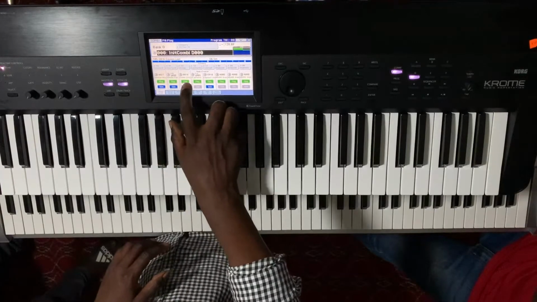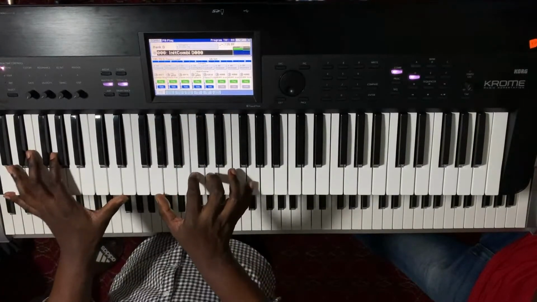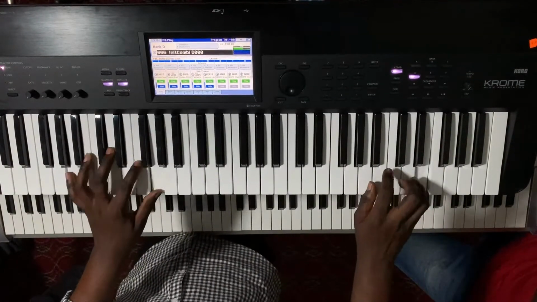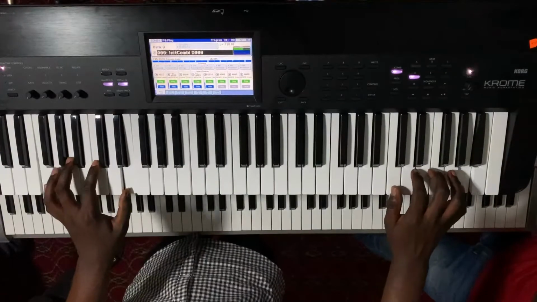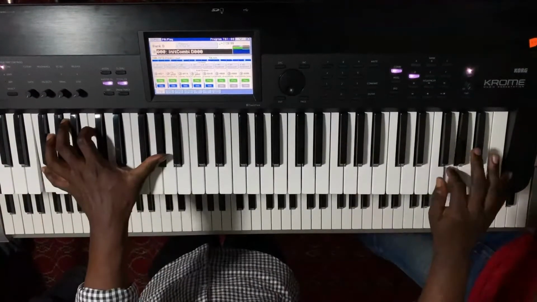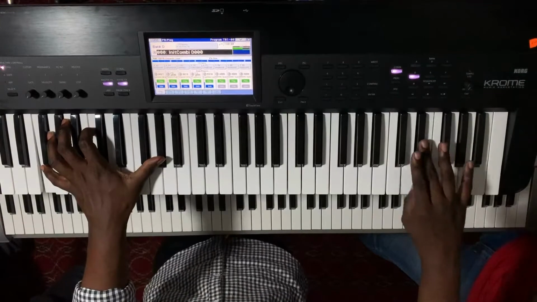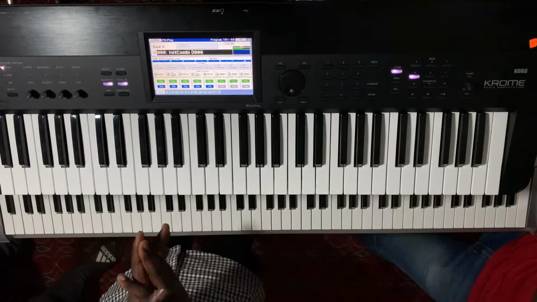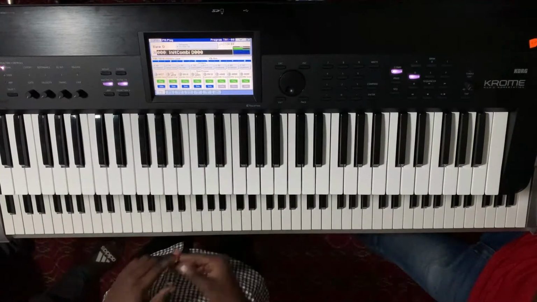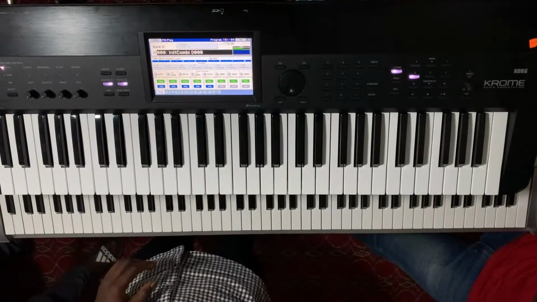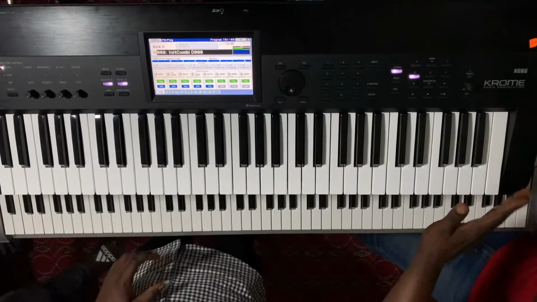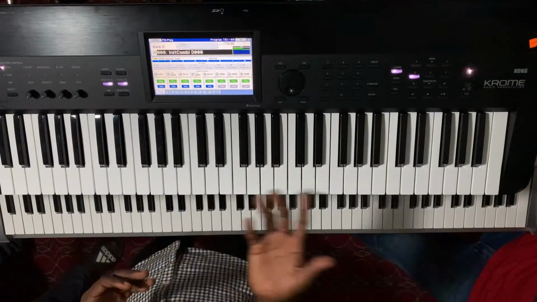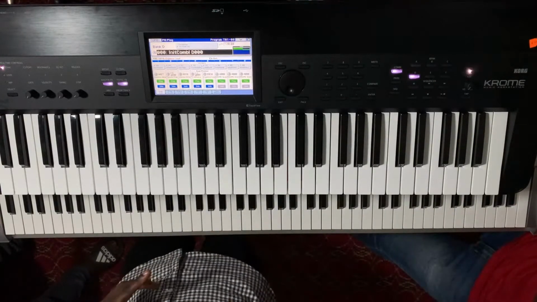I'll solo the others. It's as simple as any other keyboard. Korg is as simple as any other keyboard. Usually this sound sounds dry in my ears. So usually on my lead sounds, I have a little bit of delay. I have a little bit of reverb. Let's try it. We can do it, right? It's just the same approach.